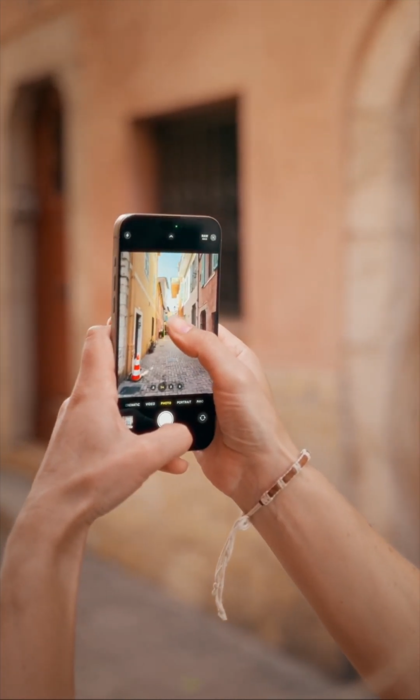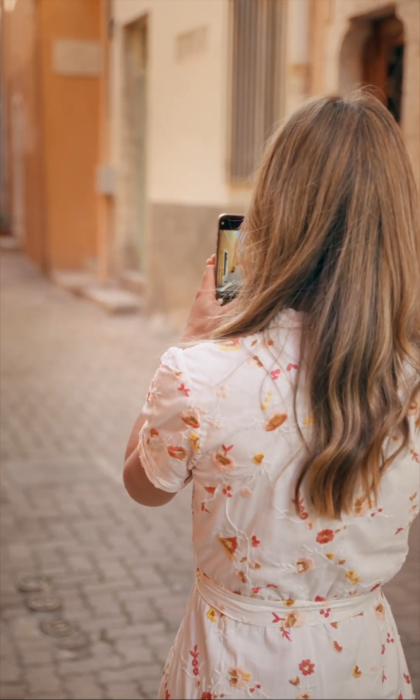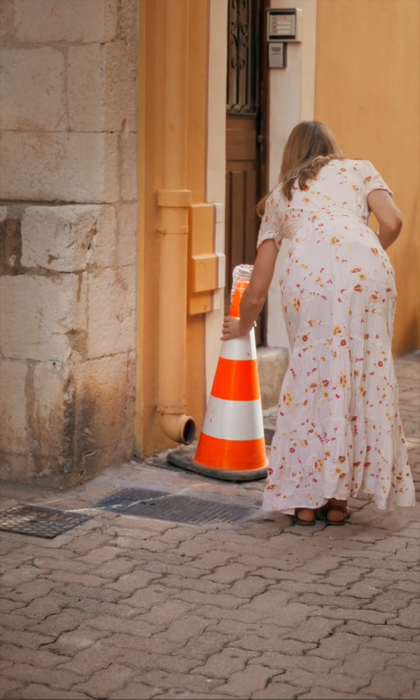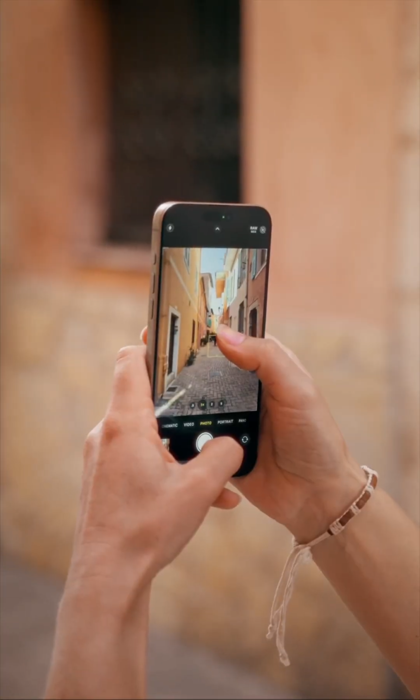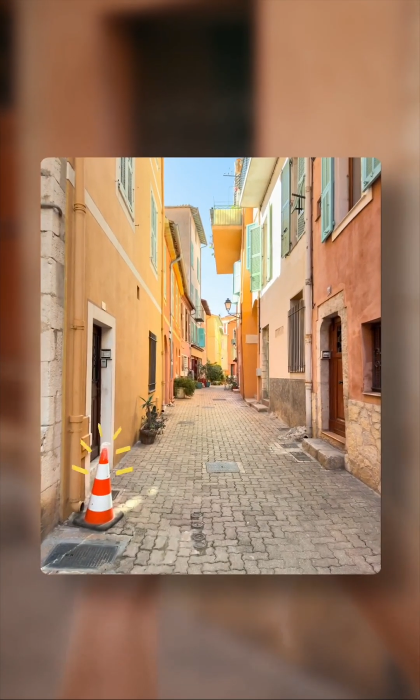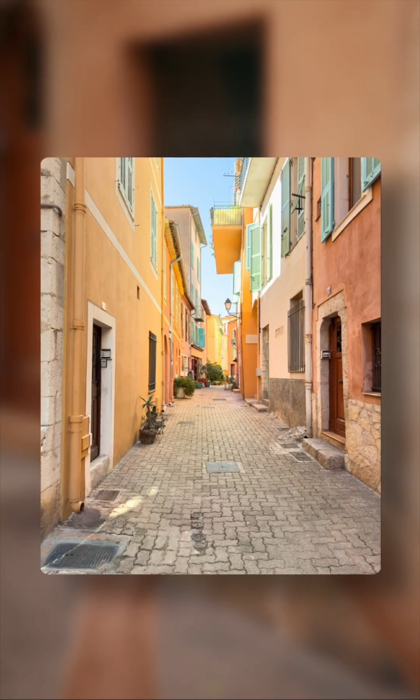Always try and watch out for what is happening in the background. You may be able to tidy up the background by taking a few steps one way or the other, perhaps hiding a bin behind some foliage or walking forward a little to crop out some unsightly cables.